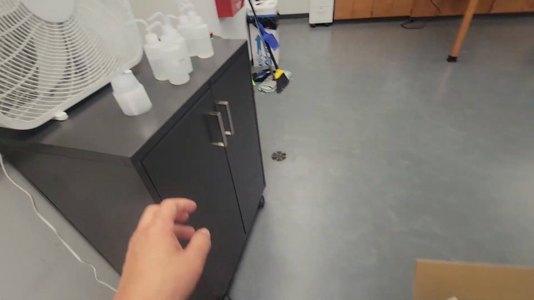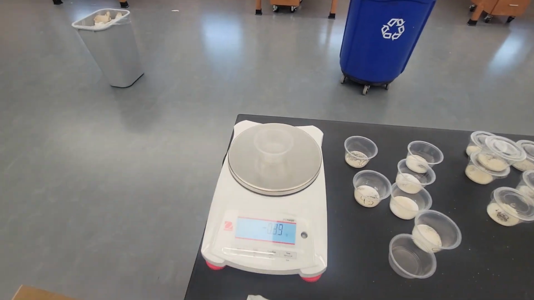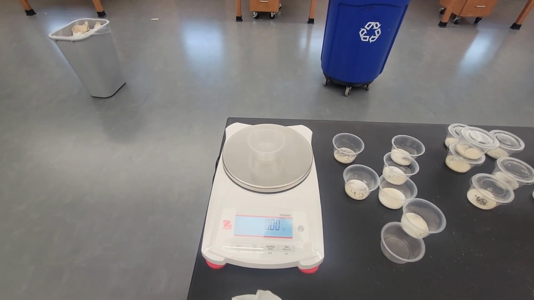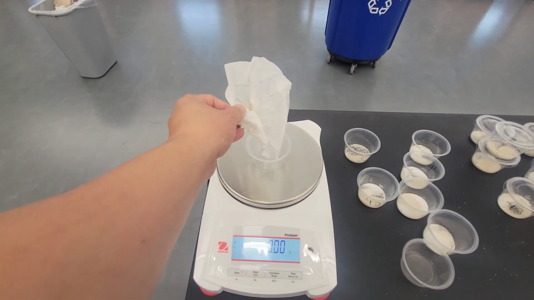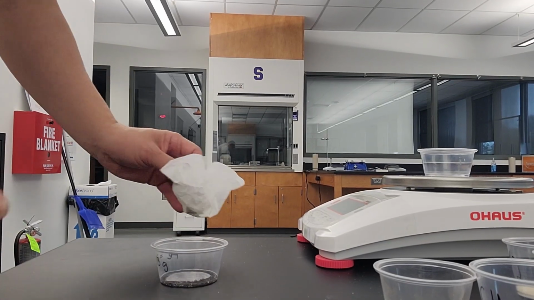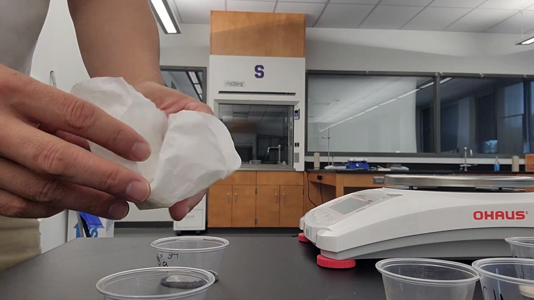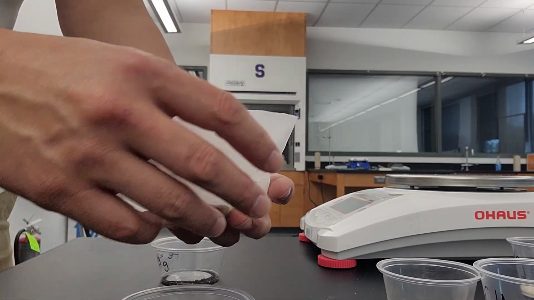Yeah, let me get another weigh cup. Now I'm going to need both hands to transfer this over, so I'll be right back. Just switched up the angle. So because this is nice and dry, it should just slide right in.